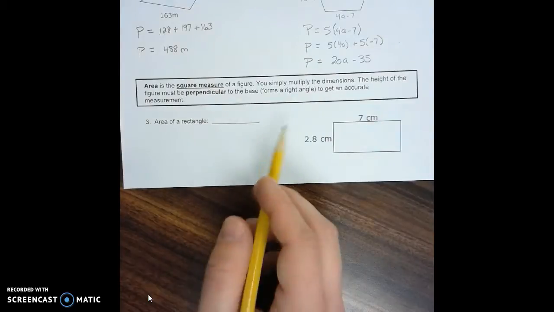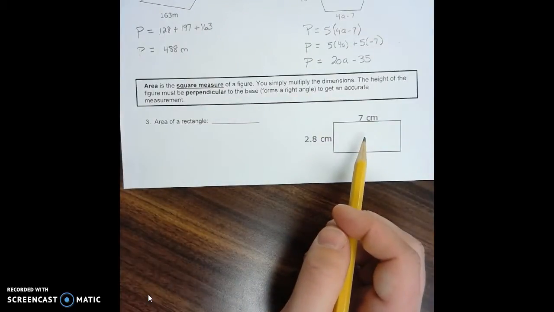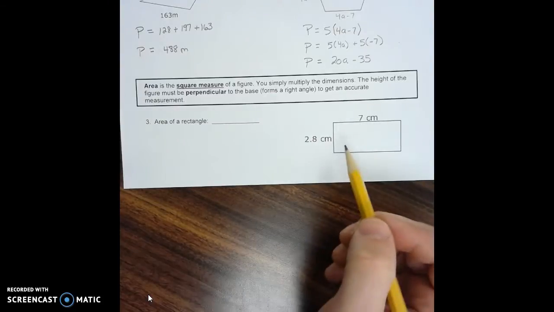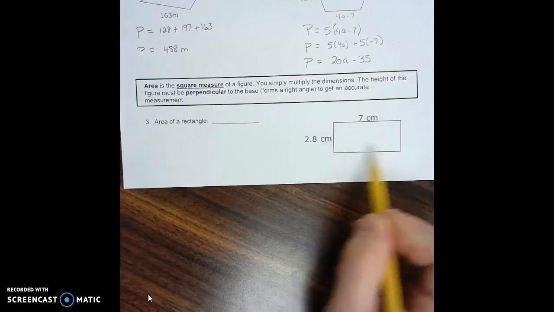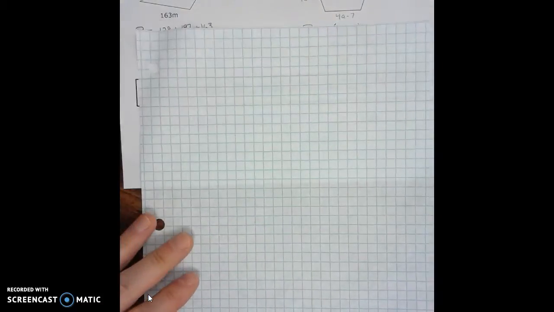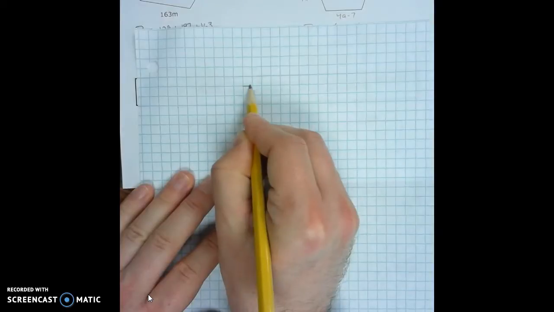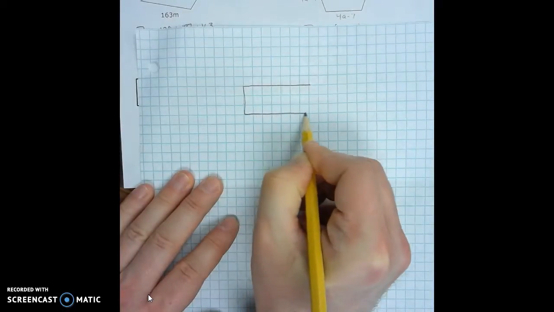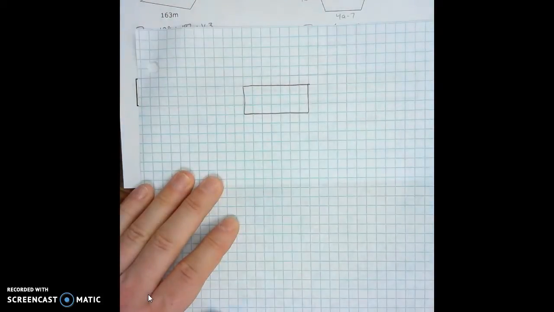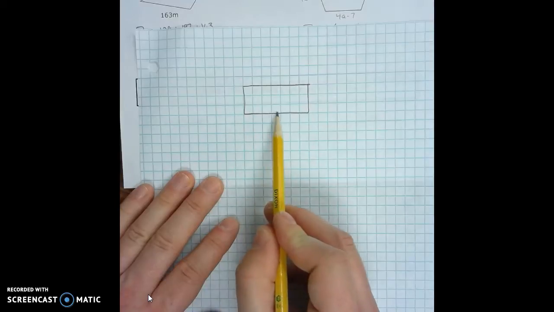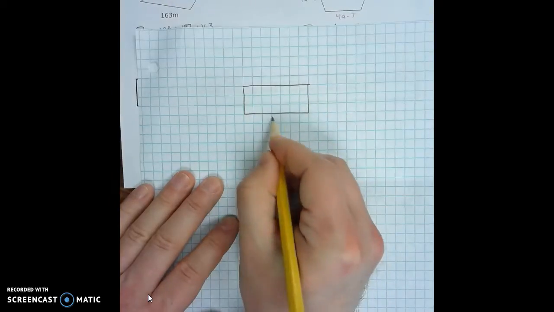Okay, and so we have a triangle under here. We see that the measurements, the lengths are 7 centimeters and 2 8/10 centimeters. And I need to figure out how much space is inside of this figure. Okay, and what I can do, I can demonstrate with a piece of graph paper here. I can just go ahead and draw any rectangle. I'll go ahead and draw a rectangle that looks like this. And if I look at the dimensions here, well, at the bottom, the base, I have 1, 2, 3, 4, 5, 6, 7 units.